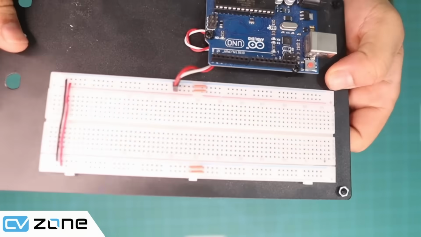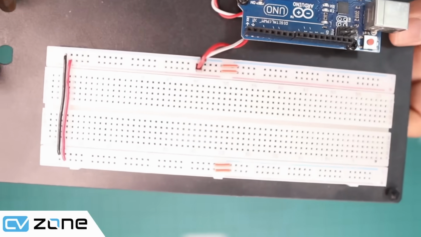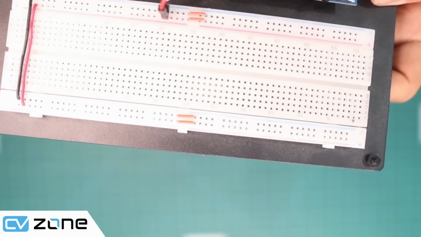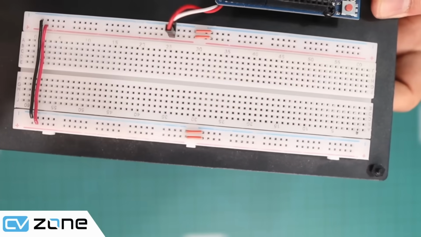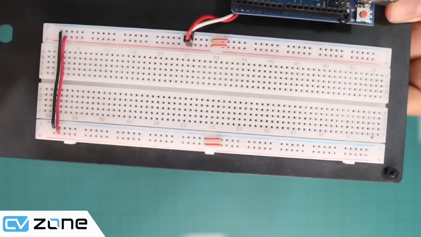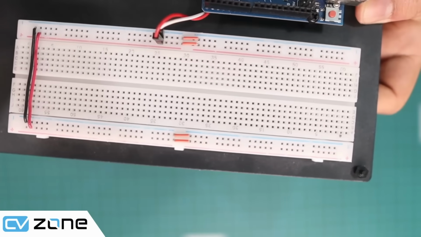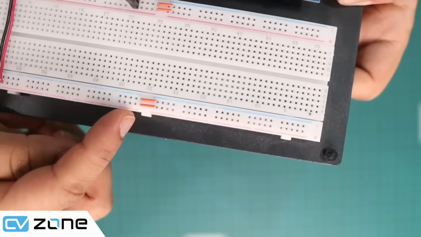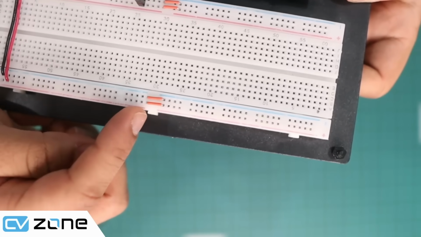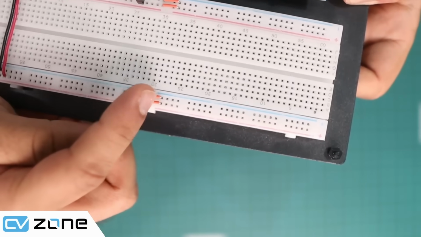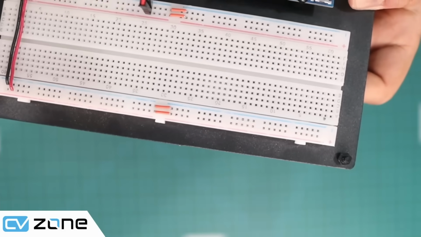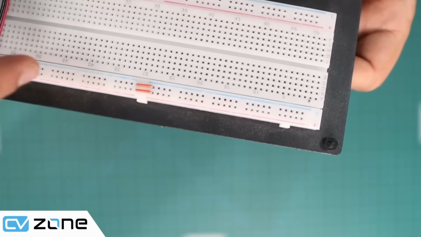And sometimes with breadboards, what happens is, not sure if that is clear. Let me remove one light. There you go. I think that is more clear. Sometimes you will see that there is a dash or a gap in between this line, this red line and this blue line. If there is a gap between these lines, it means that the breadboard is not internally connected.